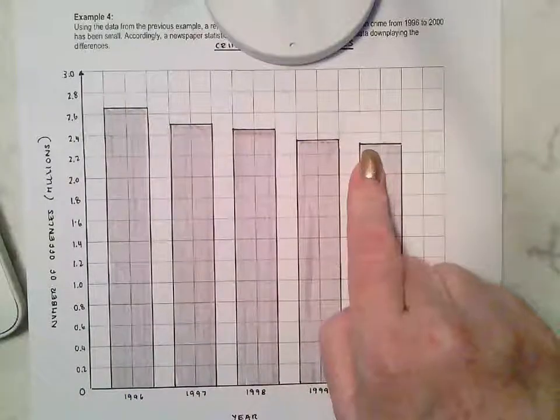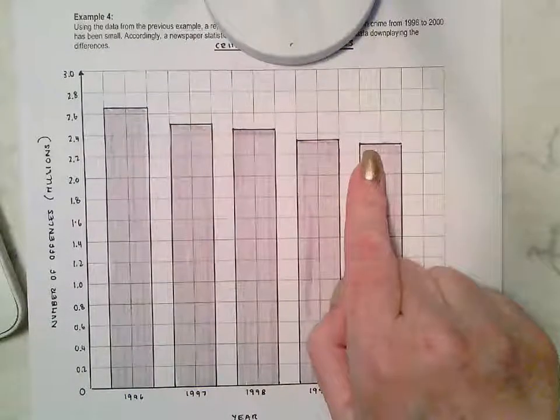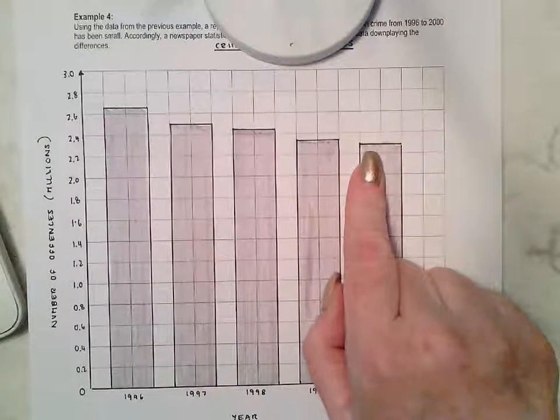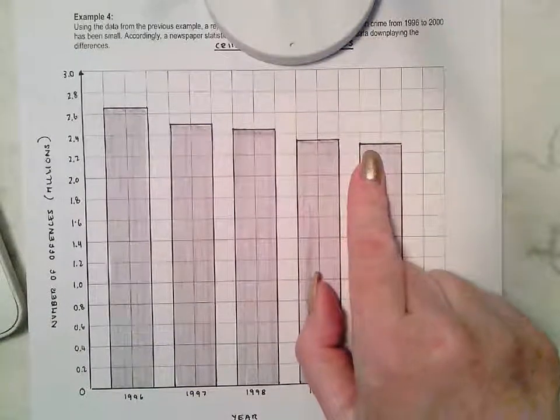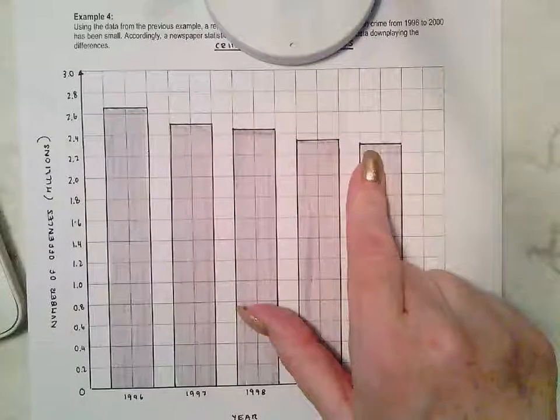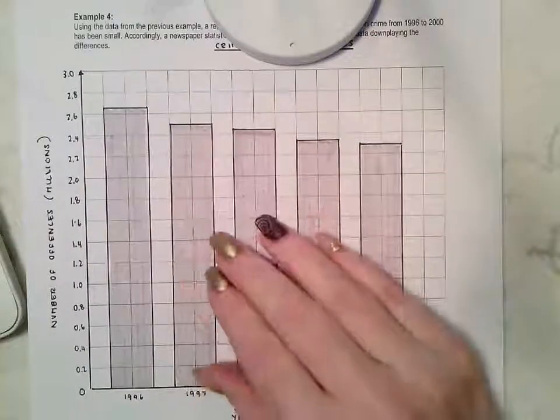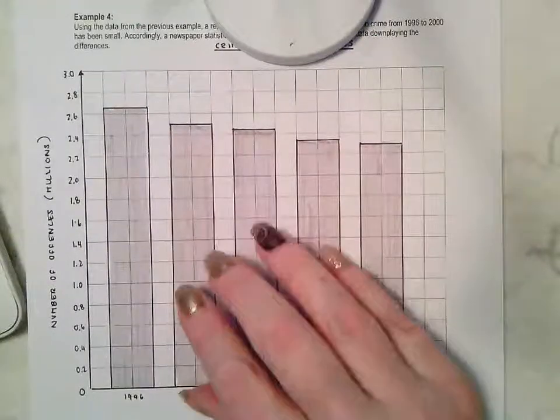So then the question becomes, well, what's the best way to display this data? Well, it's not the people displaying the data who decide what's the best way. It's actually the person reading it. We need to be numerate.